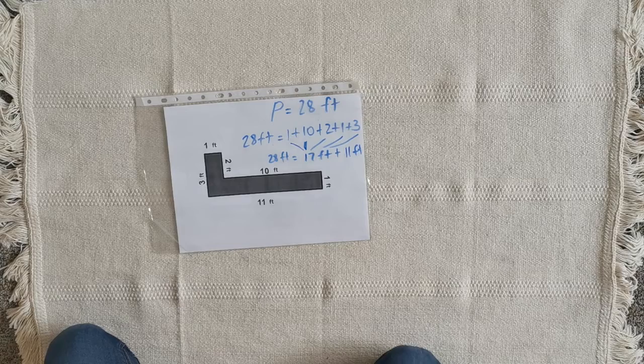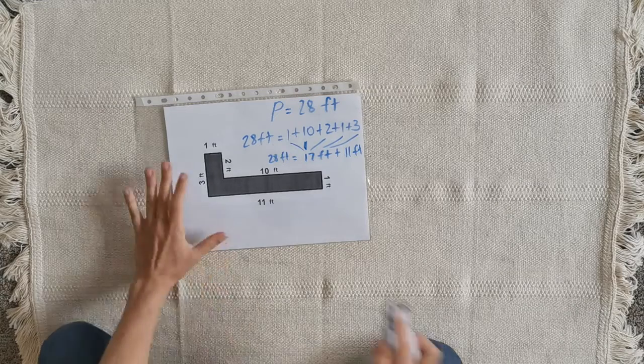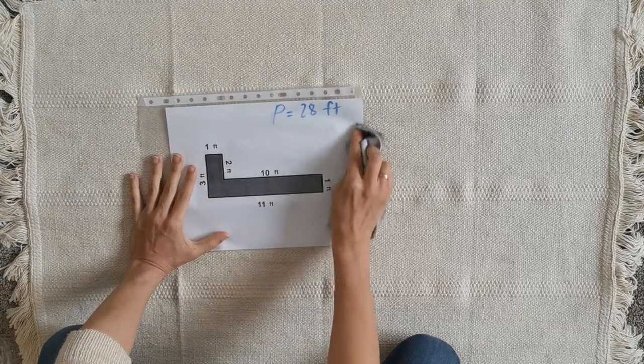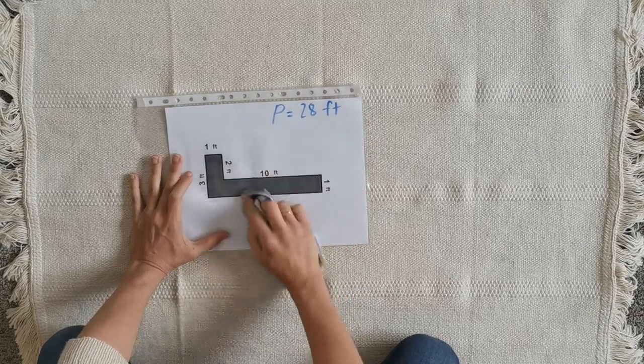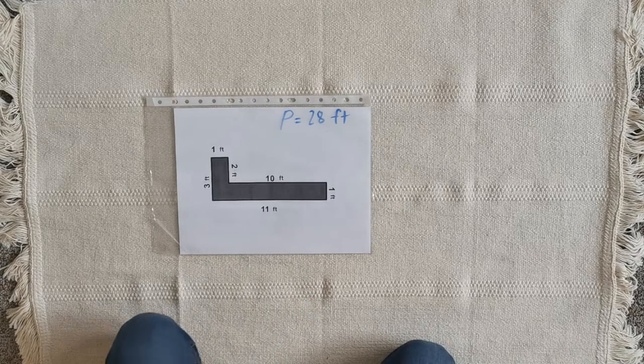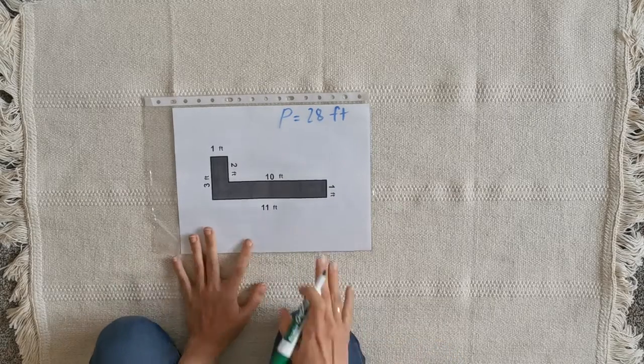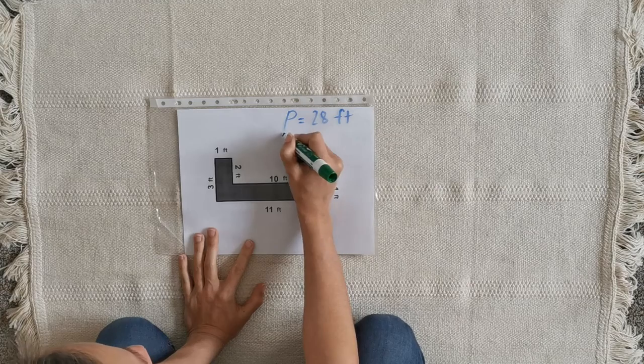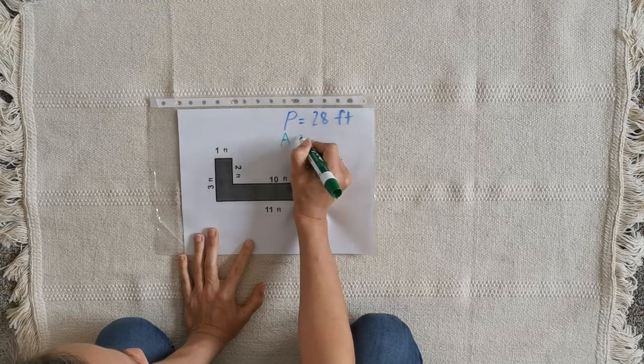It worked. Okay? Because on Thursday you are gonna have some assignments, some task cards, where some of them are related with a missing part of when you are calculating the perimeter. Okay, let's work on the area. The area is the trickiest part.